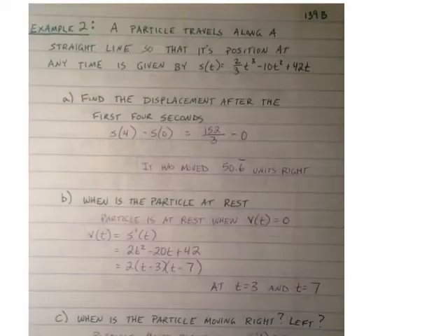So jumping into example 2, what we have is a position equation, and this is a pretty common starting point for assessing whether students understand this skill of the relationship between position, acceleration, and velocity. And we use the position equation and ask lots of different questions about it.